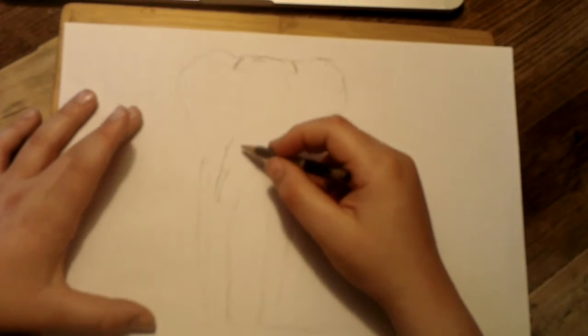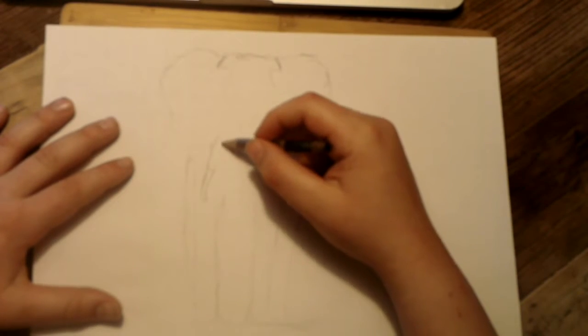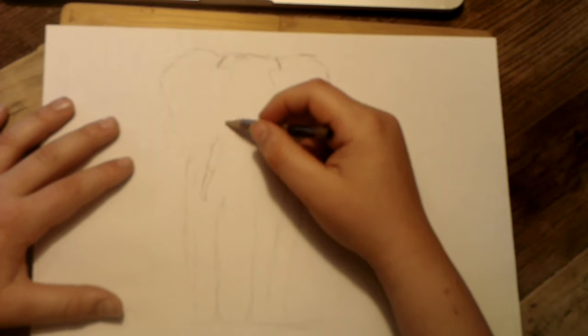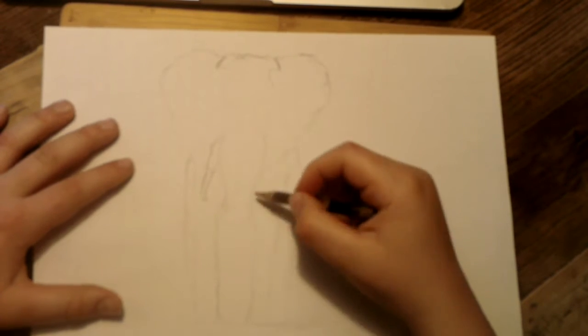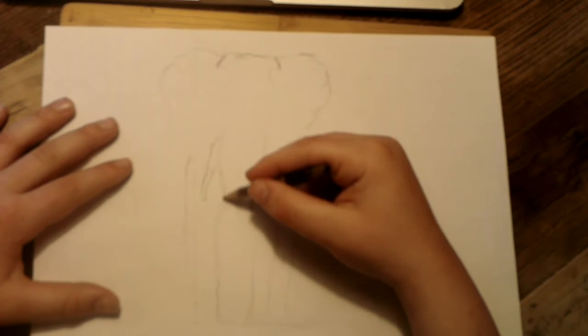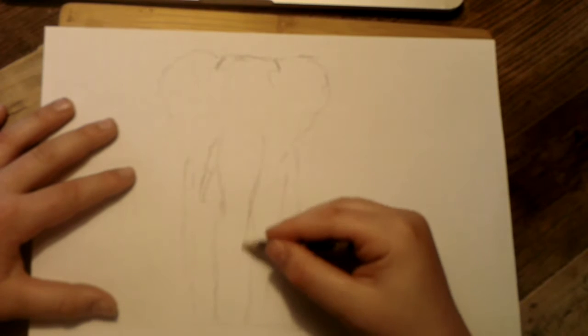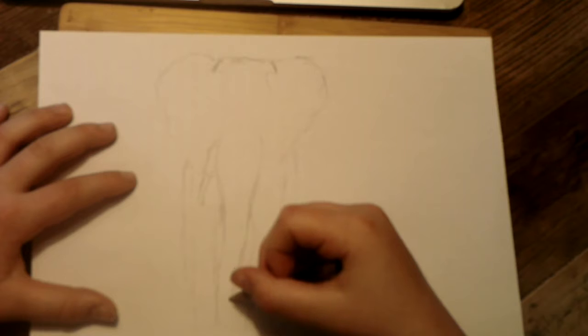So there are the legs base, and in the middle we would do the trunk. The trunk starts with this big nose, and it goes down, down, down, nearly to touch the legs, the feet of the elephant.